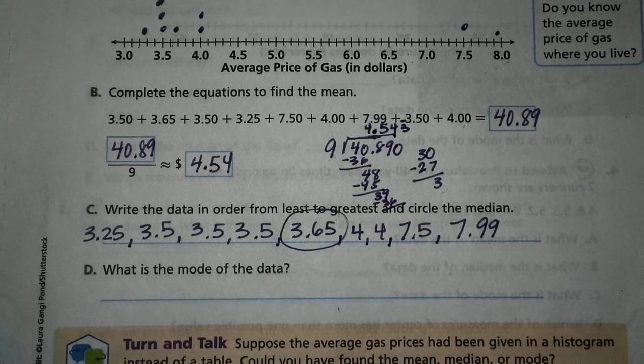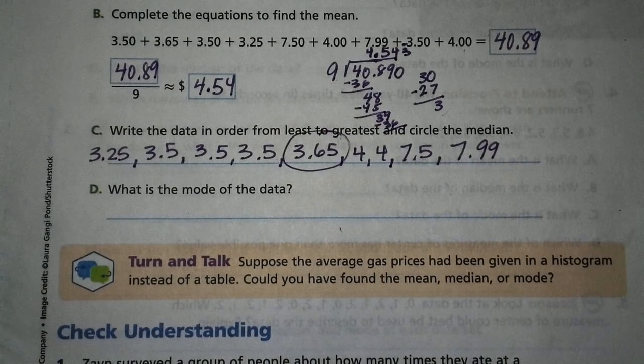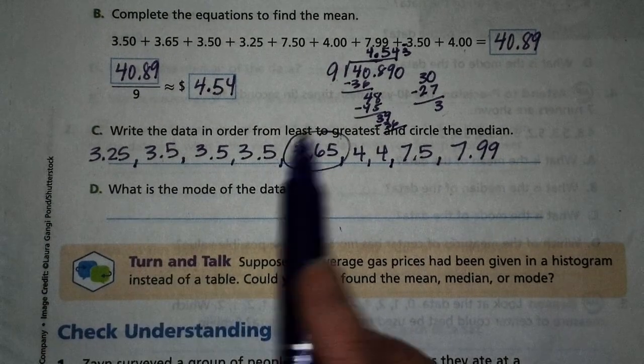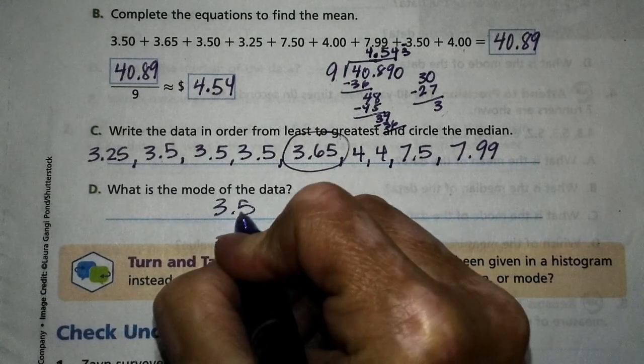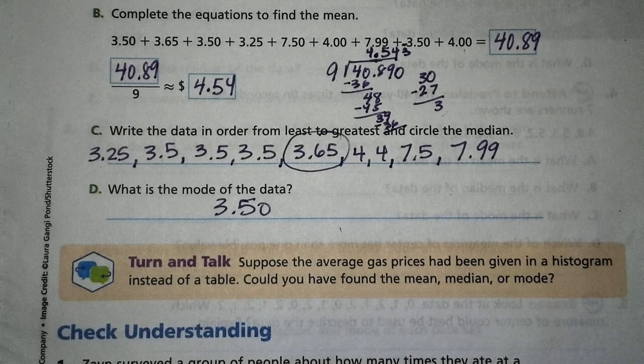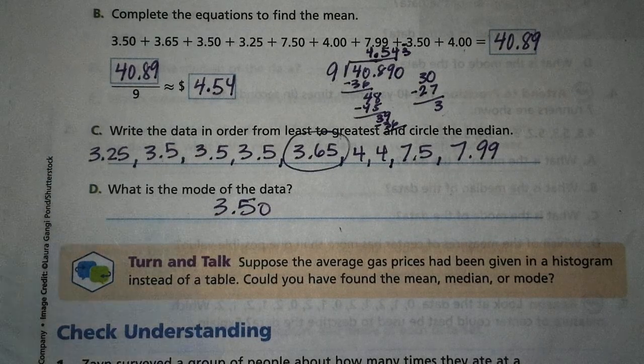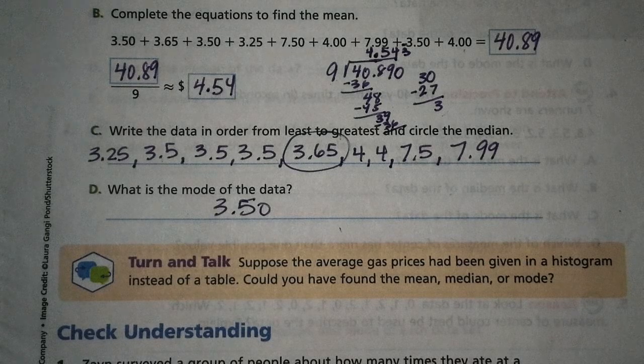All right, and the mode, so the one that occurs the most would be $3.50. All right, so that is it on mean, median, and mode. Pause the video, complete that check for understanding, and we will come back.